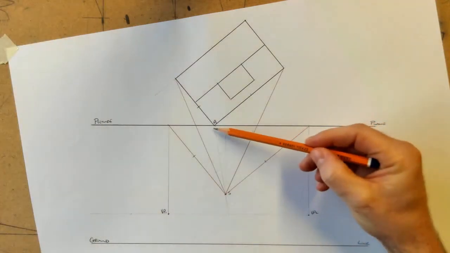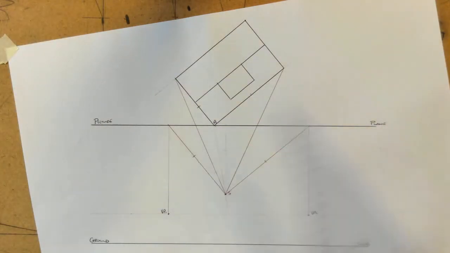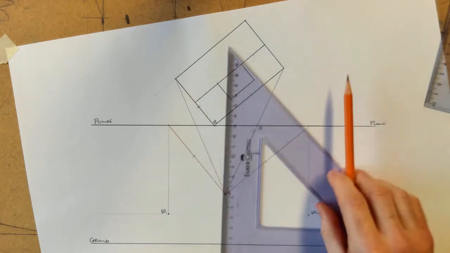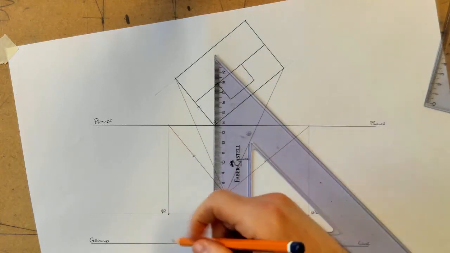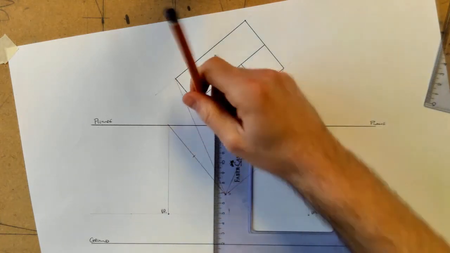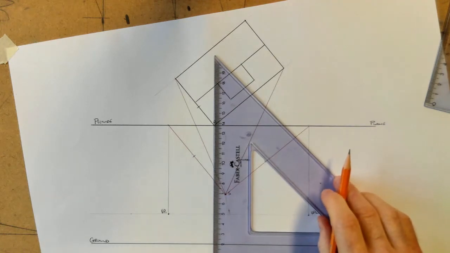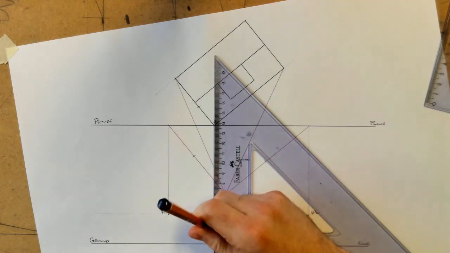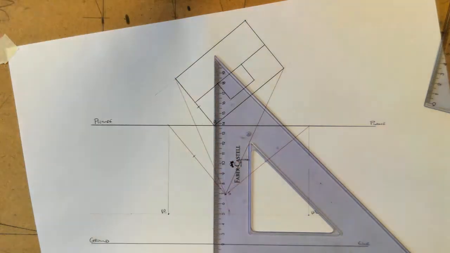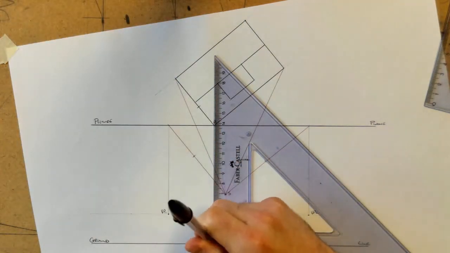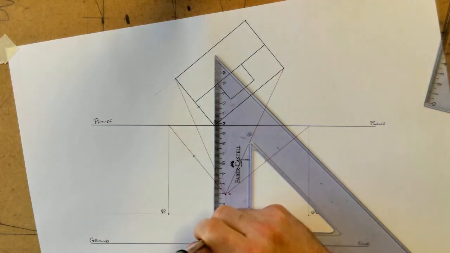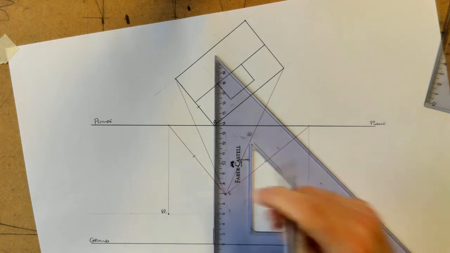So corner A is here, so straight away I'm going to drop him down, and he's going to be a height of 15mm. So I'm going to measure up there, 15, right there, and straight away I can heavy that in, because I know that is one part of my perspective view ready to go.